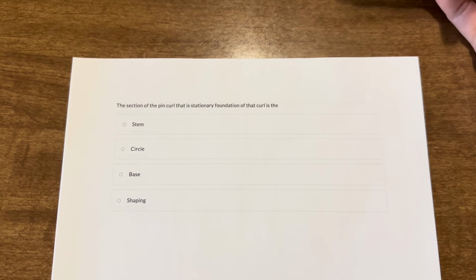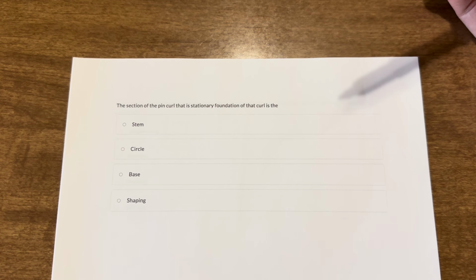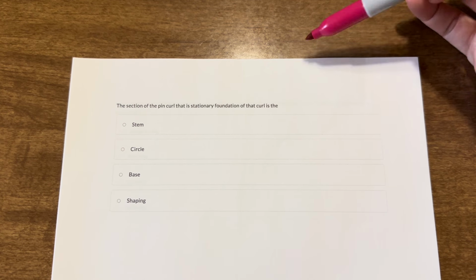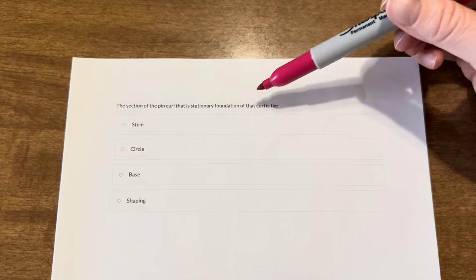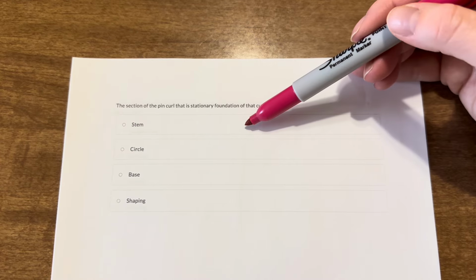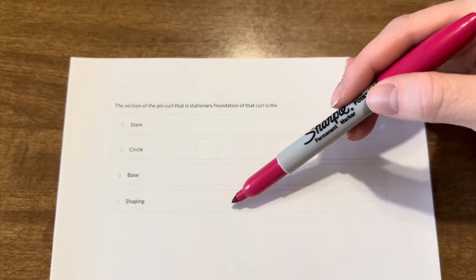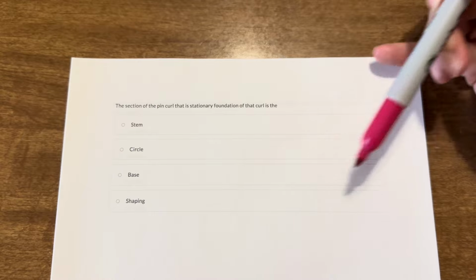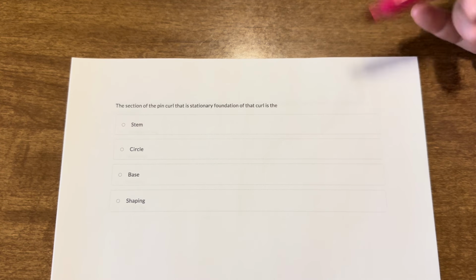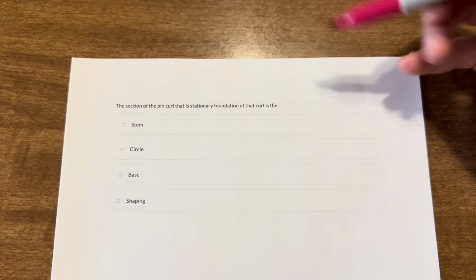The section of the pin curl that is the stationary foundation of that curl is the stem, circle, base, or shaping. These answer choices all seem like they could be potential answers. However, the correct answer is base.